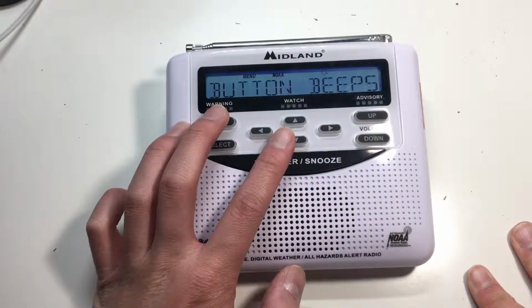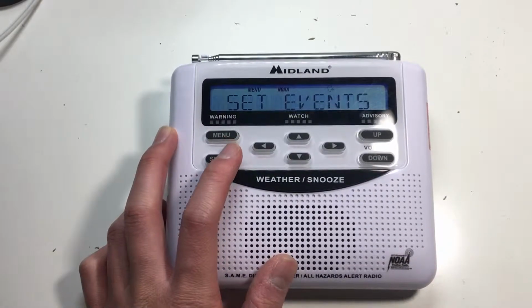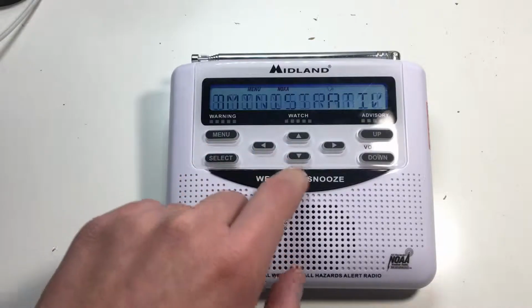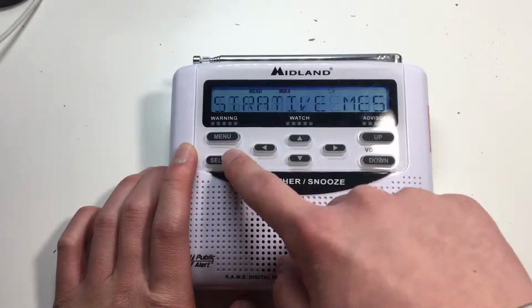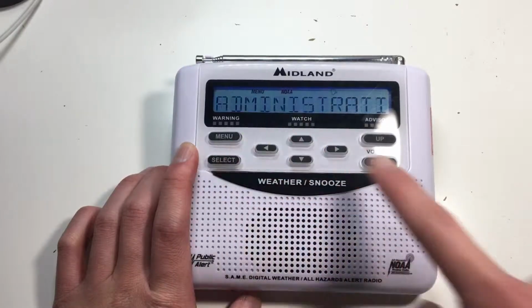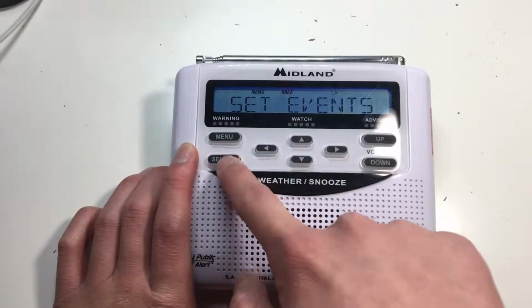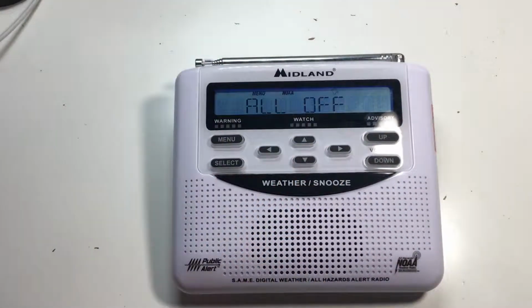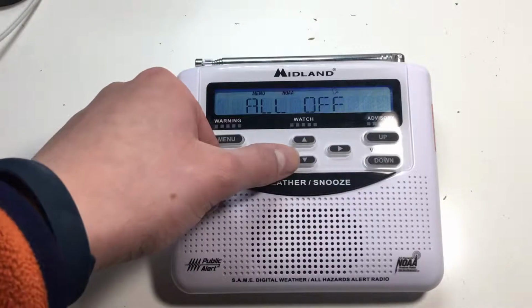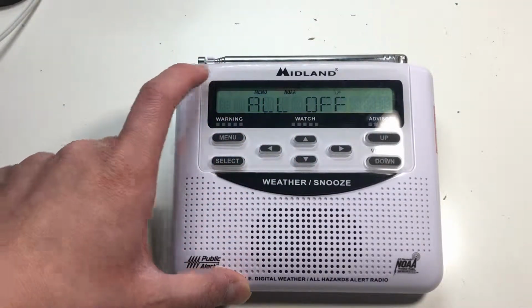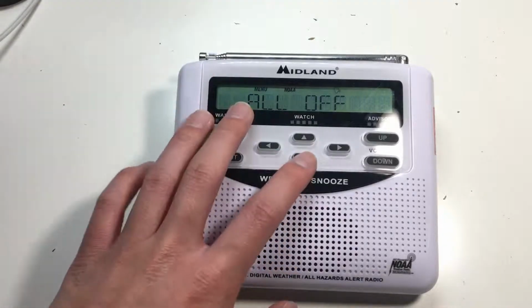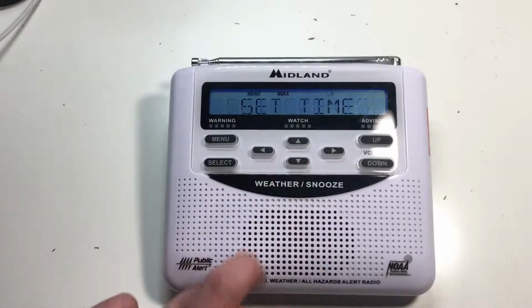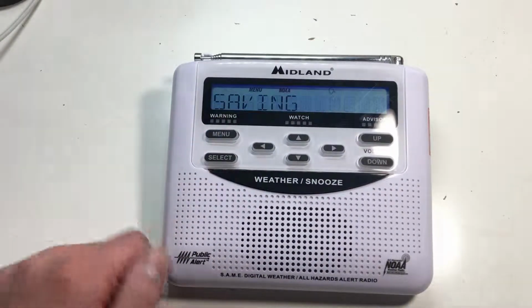Button beeps, that's self-explanatory. You can have your events set custom, have that set to all on, but you can edit your events to be specific. For example, if I don't want an administrative message, I can set that to off, and then I can save it. You also have the option of having it at default. That leaves it to default settings. All off, which only reserves the radio to be used in important events. But I like to have it all on because I'm a part-time EAS enthusiast. And that's it.